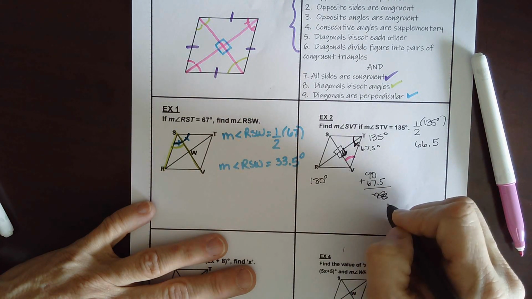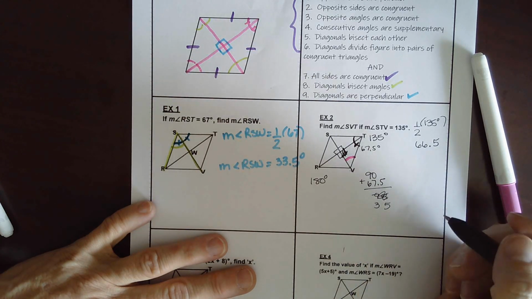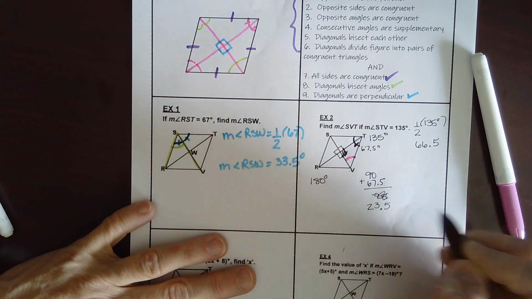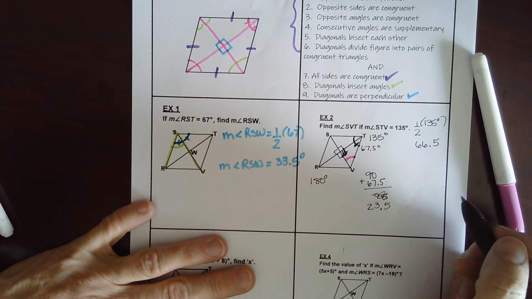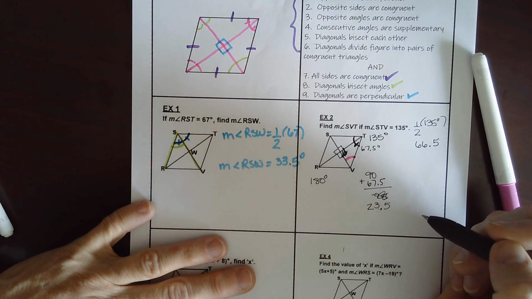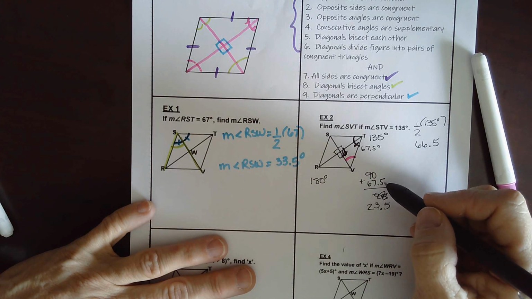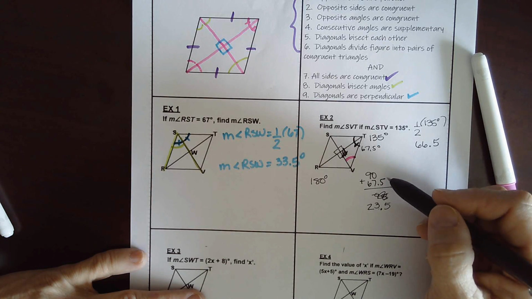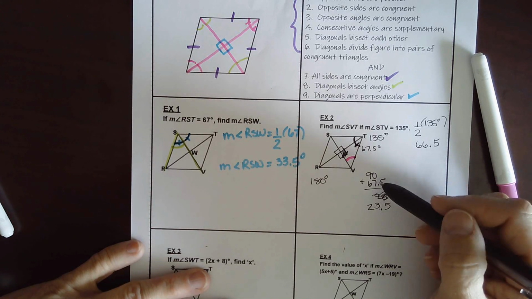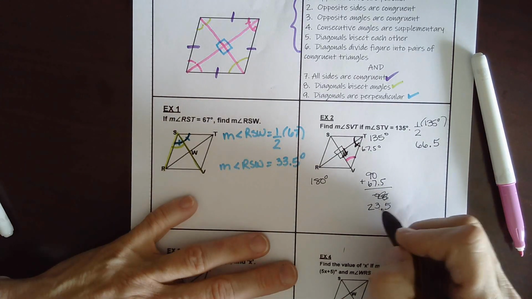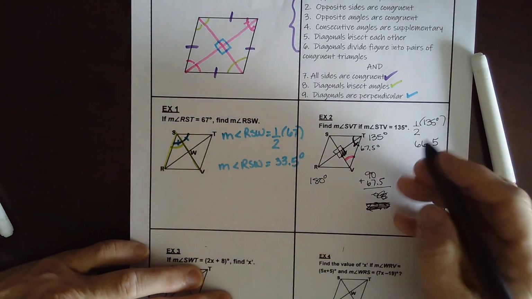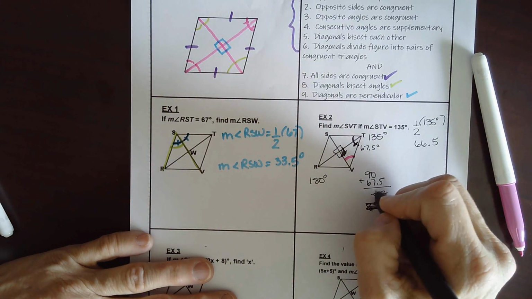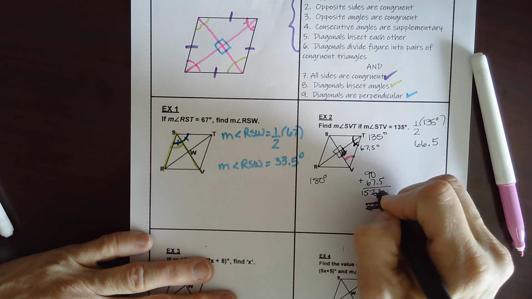Sorry, that's not right. Something doesn't look right. Oh, I'm adding. I'm so sorry. So 90 plus 67.5 is going to be 157.5.